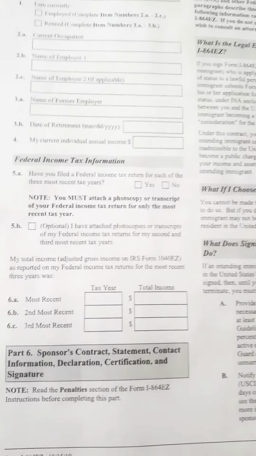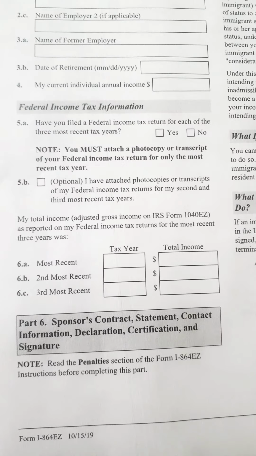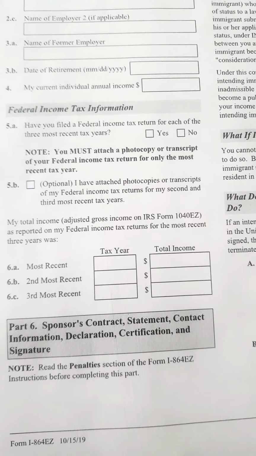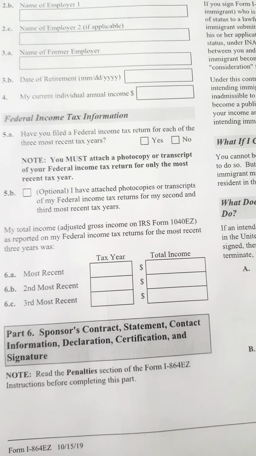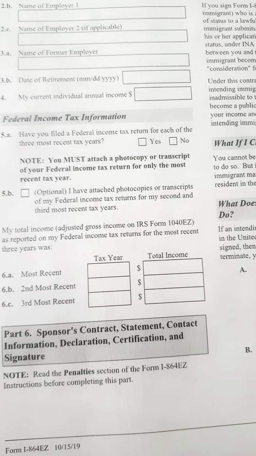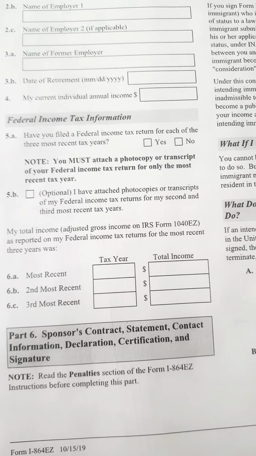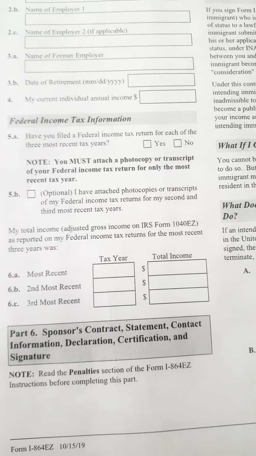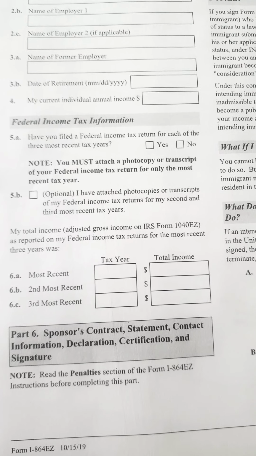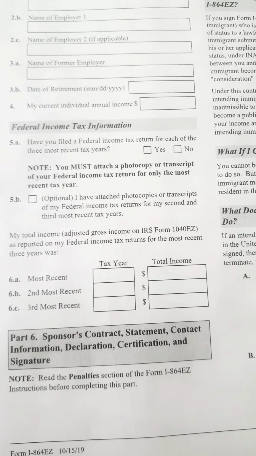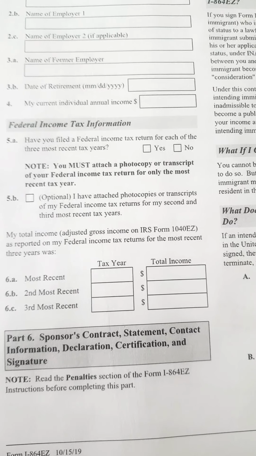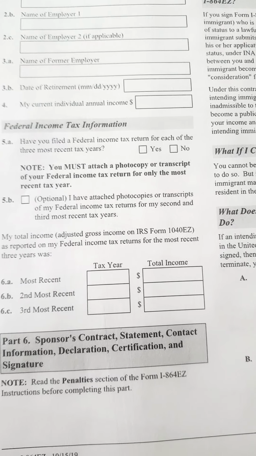So let's move over to this place. This one is talking about my income, that's adjusted gross income on IRS form 1040EZ as reported on my federal income tax return for the most recent 3 years.